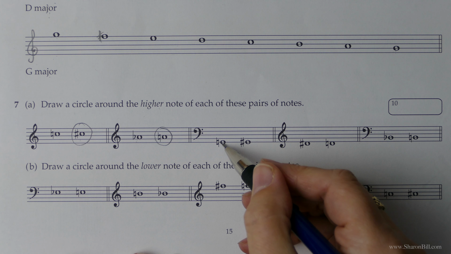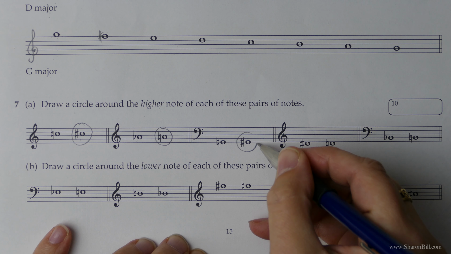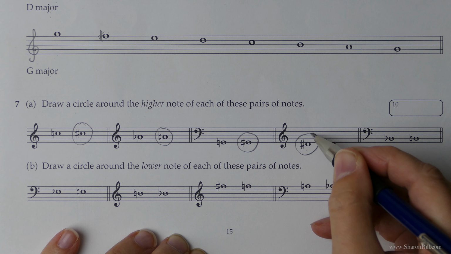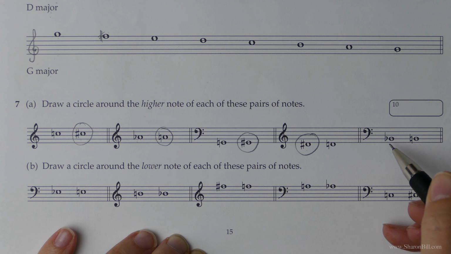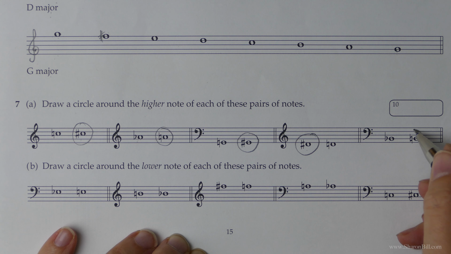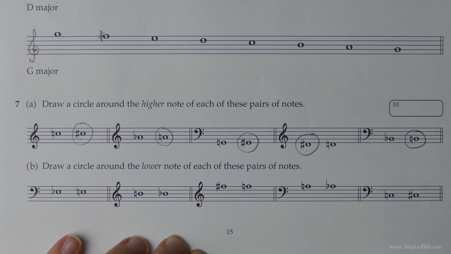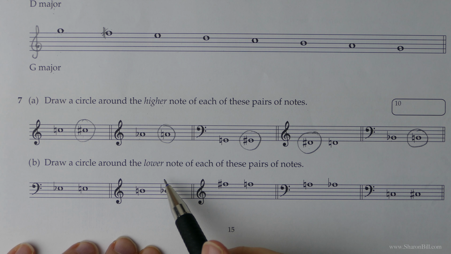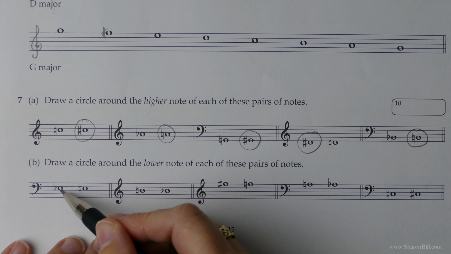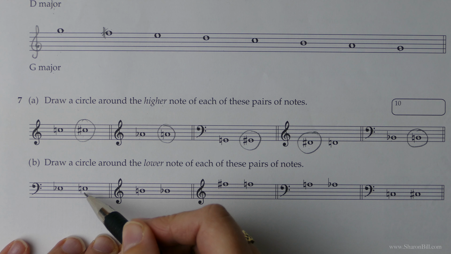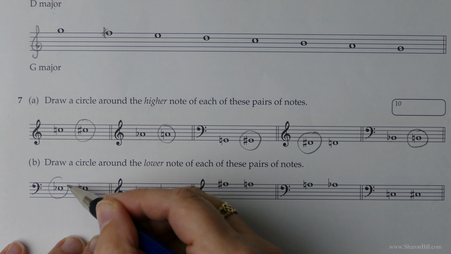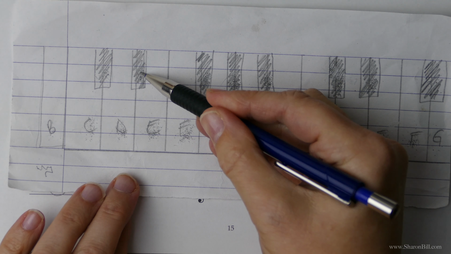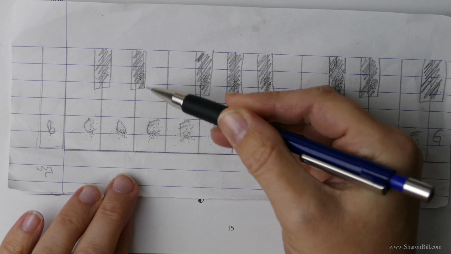and so we can continue in that manner. A sharp raises by a semitone, so that must be the higher one. A sharp raises by a semitone, so that must be the higher of the two. And if a flat lowers by a semitone, the natural must therefore be the higher one. And now we're going to look at for the lowest of the pair. So if a flat lowers by a semitone, we can see that a flat is lower than the natural. If you want to just double check that, you can see E flat is lower than E natural.